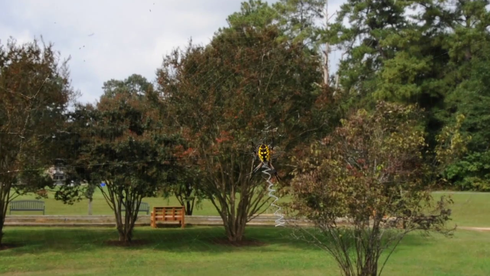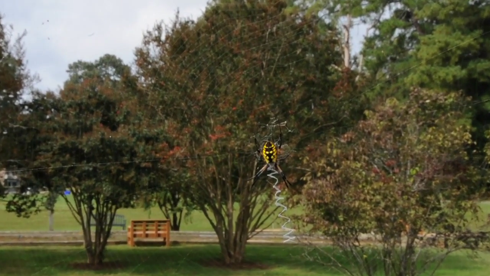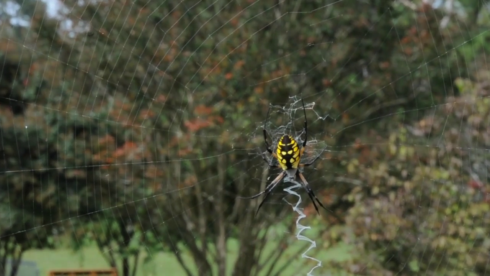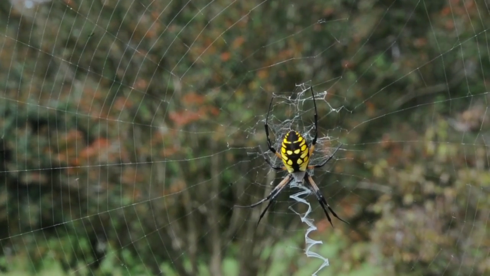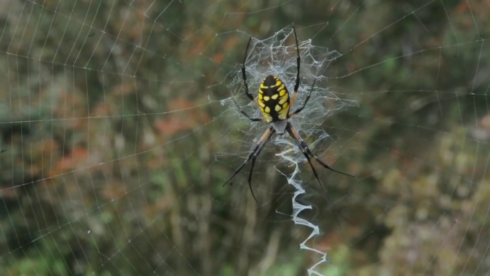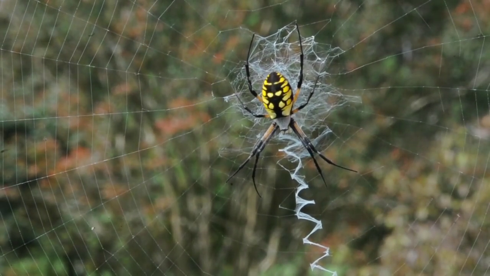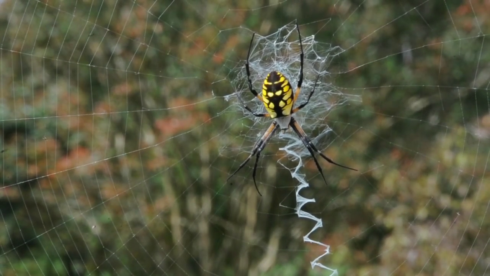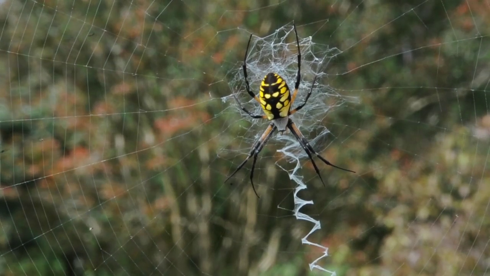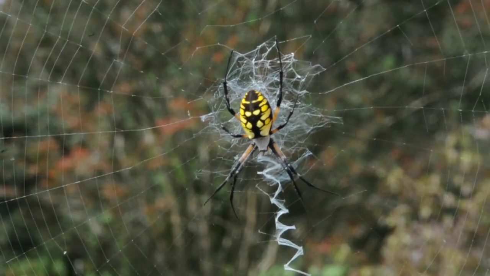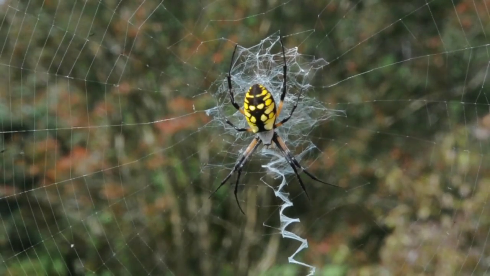Well, here's a really cool spider, and this is called a black and yellow argiope. People also call it a garden spider. Animals also follow the seasons. For instance, there are some animals that can't find food in the wintertime, so they have to migrate. There are some animals that will bury themselves underground to survive the winter.